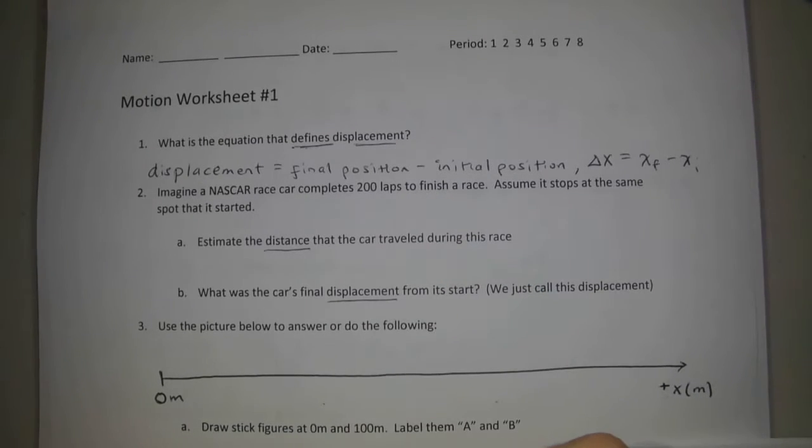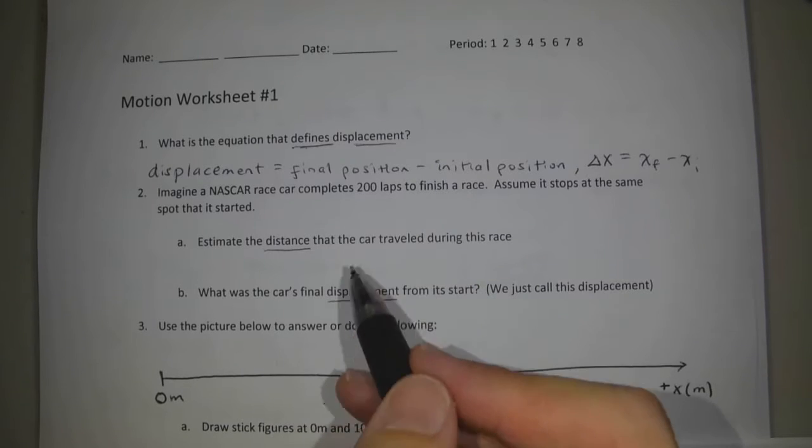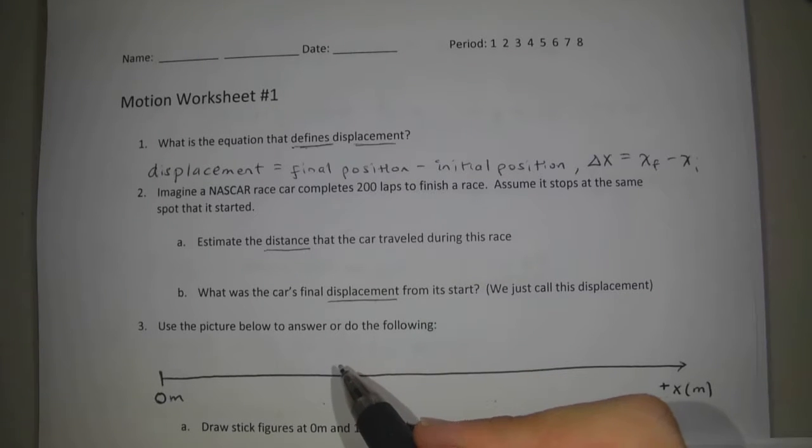For the other one, there's another word here, either distance or displacement, that means the total distance it travels, like step by step, or spin of the wheel by spin of the wheel. And it does go around a track 200 laps. It's up to you to make a guess about how long the track is. There's no right answer. It's an estimation.